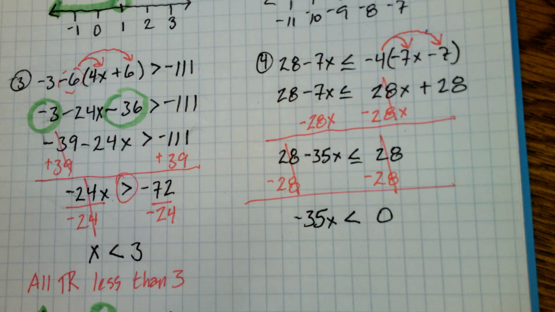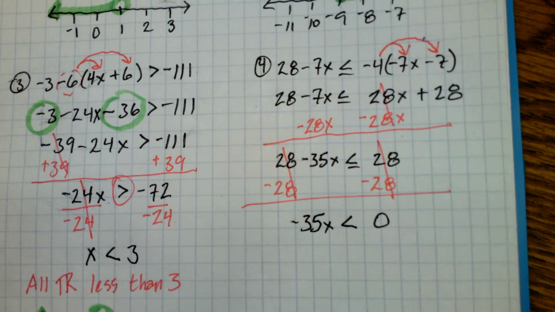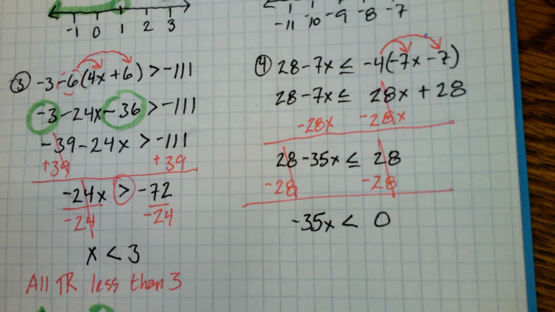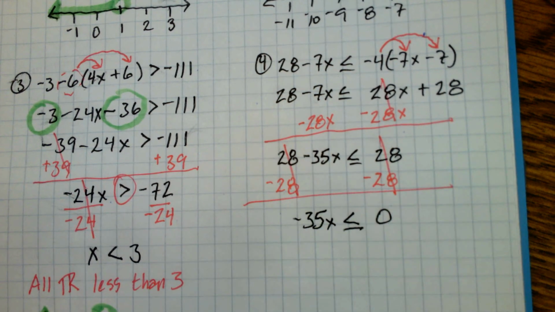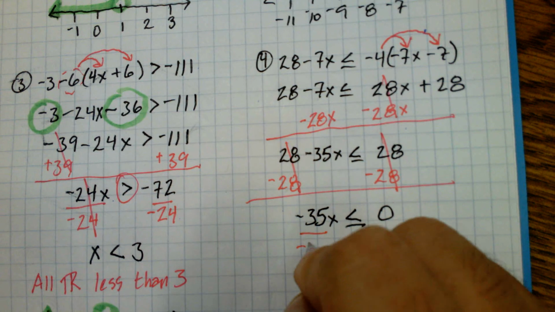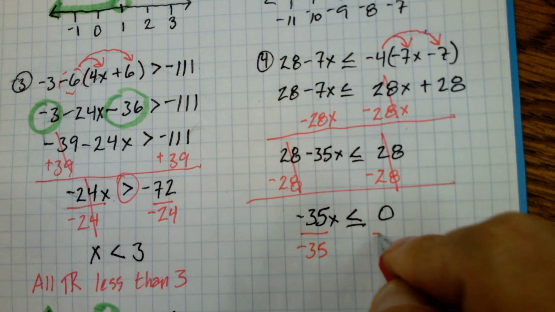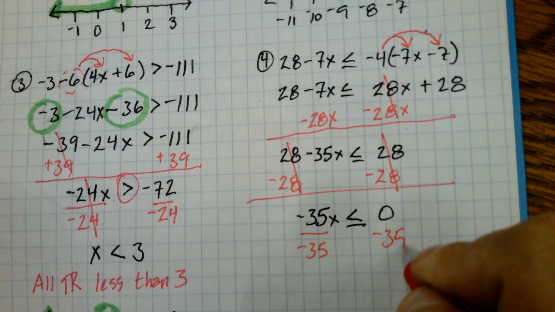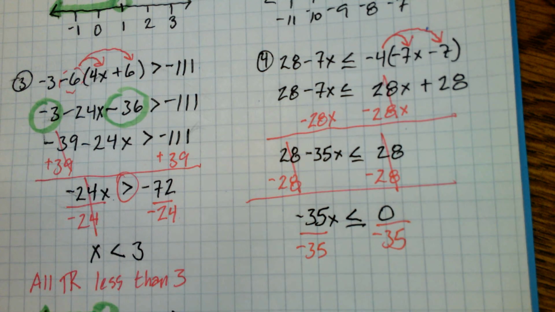Yeah, let's not just say x is less than 0. That's our answer. We still have to divide, and it's important that we divide it out. Oh, yeah, less than or equal to. I just dropped it. Sorry. Let's divide by -35. We still have to do this step. Don't jump the gun and anticipate, oh, it's just x is less than or equal to 0.